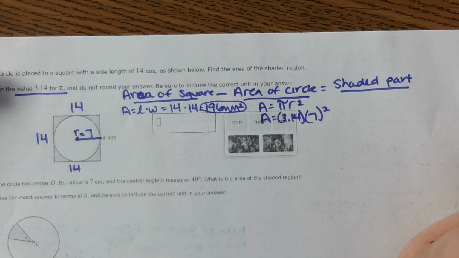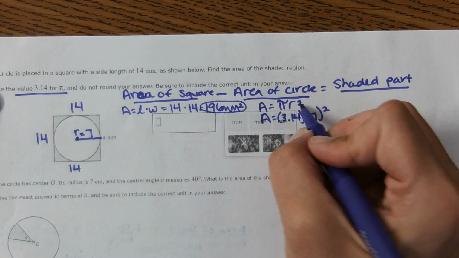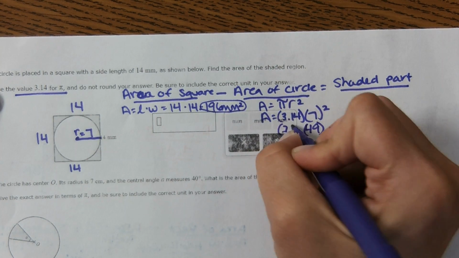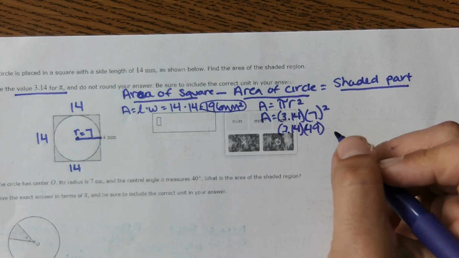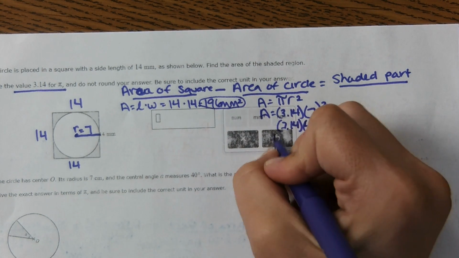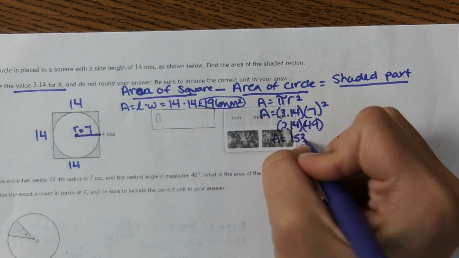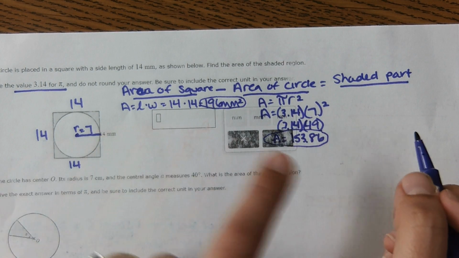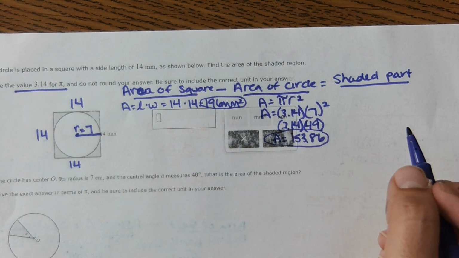The equation. Radius, we have to do the exponent first. We get 49 times 3.14, and that comes out to area equals 153.86. Again, not the final answer, but a piece of the puzzle.